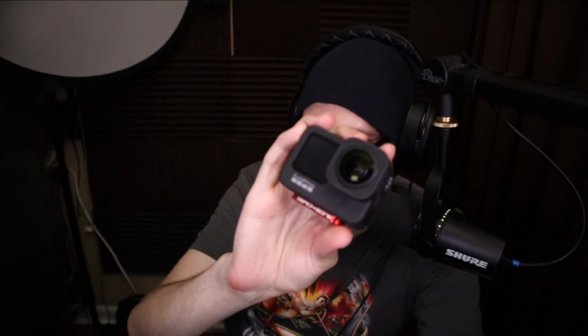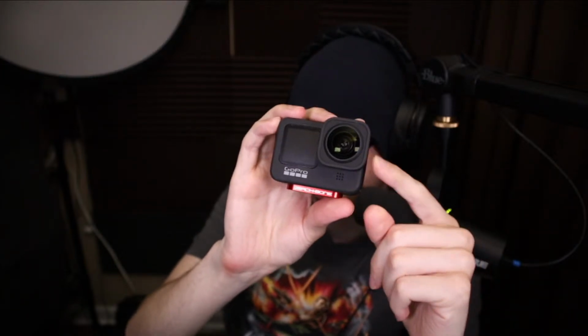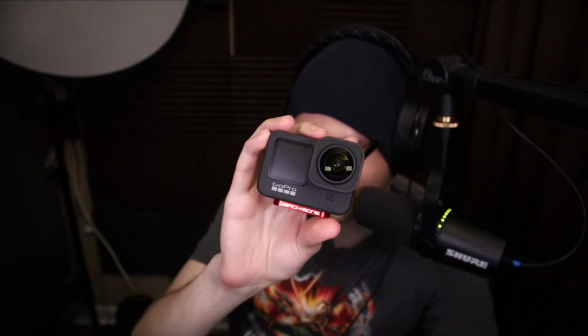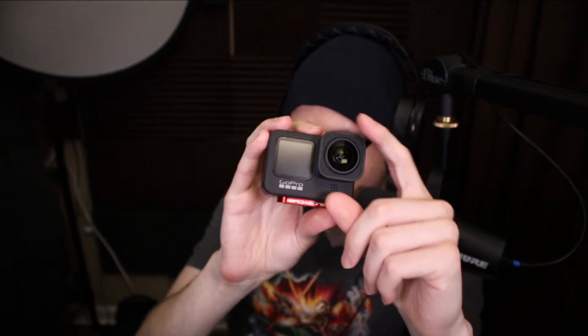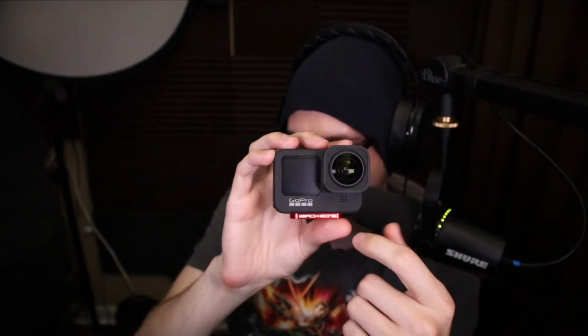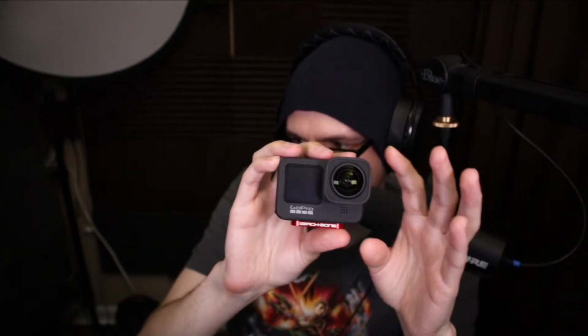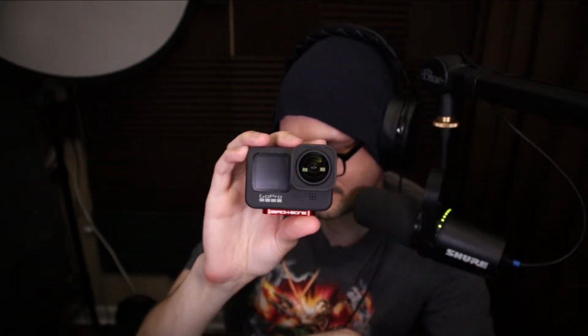The Max Lens Mod on the GoPro 9, this big little addition, only does 2.7K because it creates a circular view on the sensor, and then they stretch it out so you get a wider view, but you lose some pixels, so they can't actually do 4K with this.